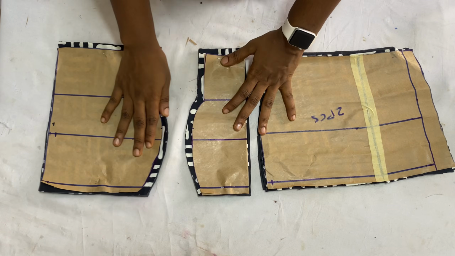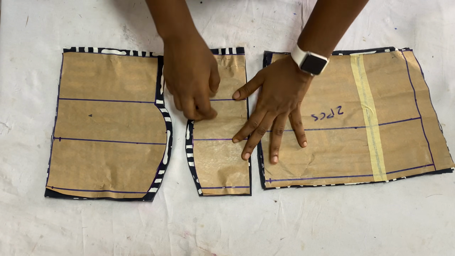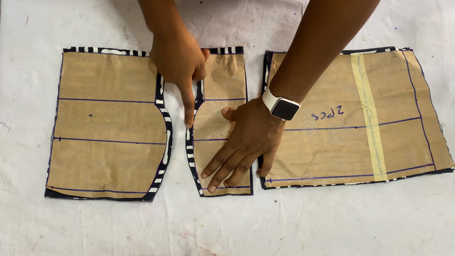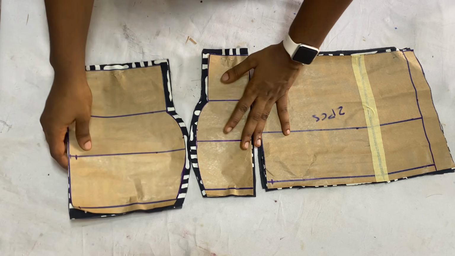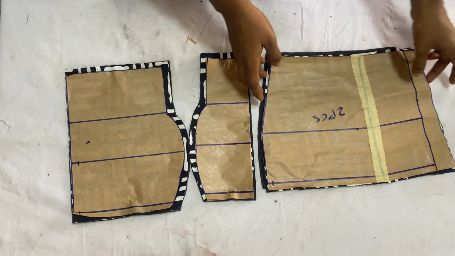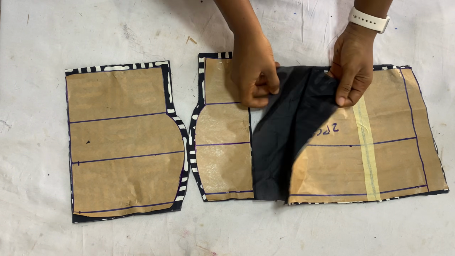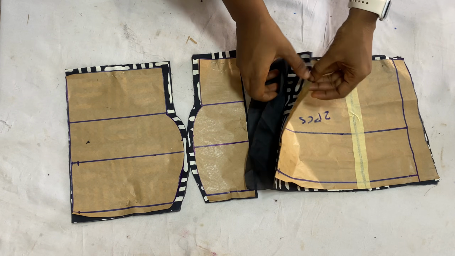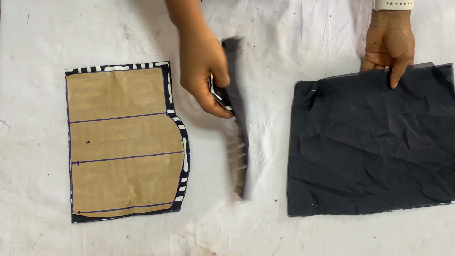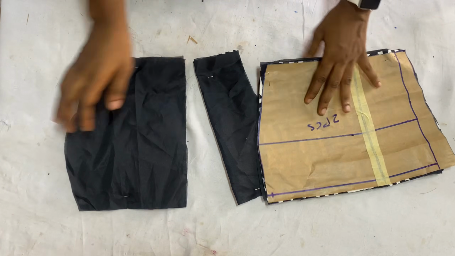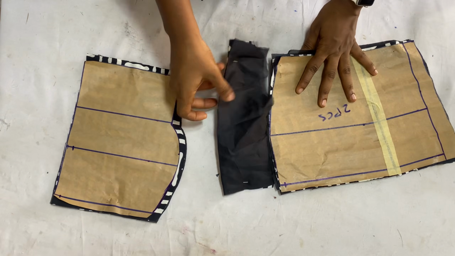I'll use the patterns now to cut on my fabric and I'll show you. So I have used the patterns to cut out my fabric, and this is what it looks like. Like I said earlier, I added half an inch to all the dart areas, as you can see, and I added an extra half an inch for turning over with the lining at the base. I joined the two patterns of the back panels together and used it to cut out 2 pieces of fabric. I also have my lining cut out already.